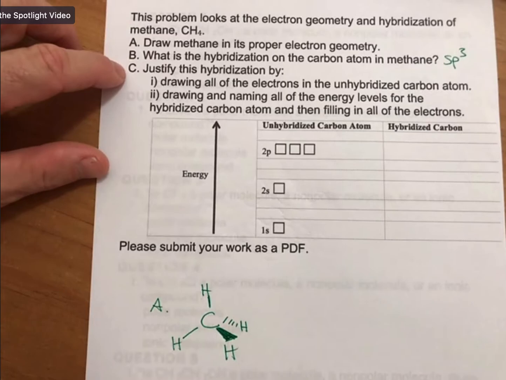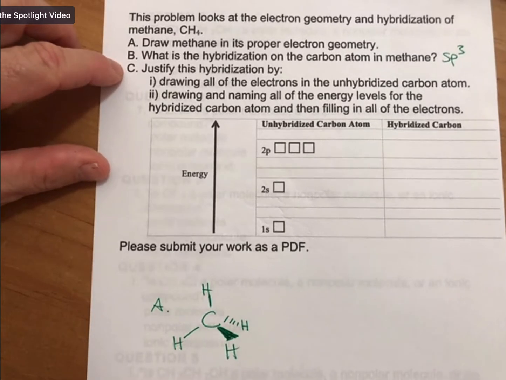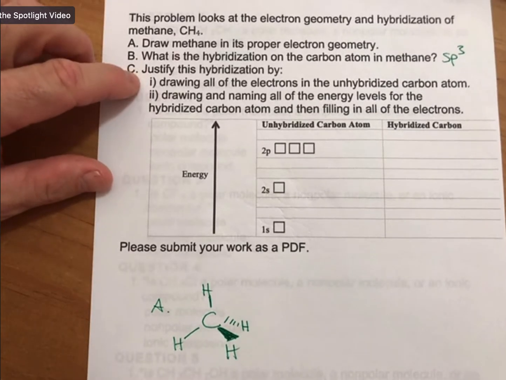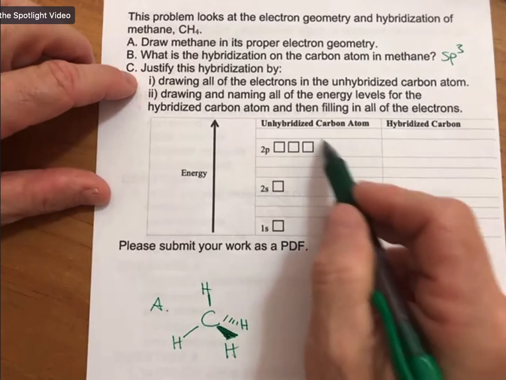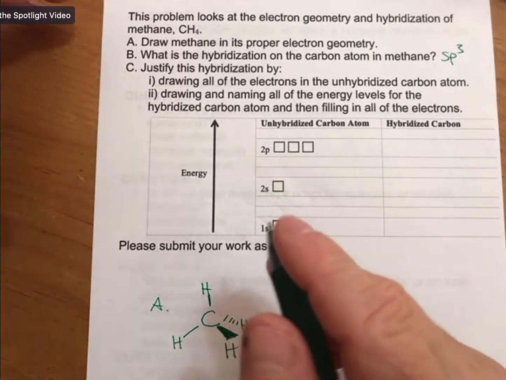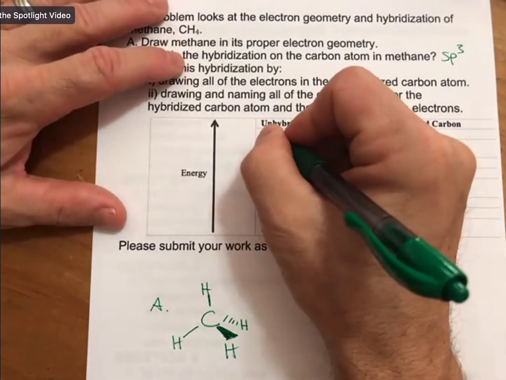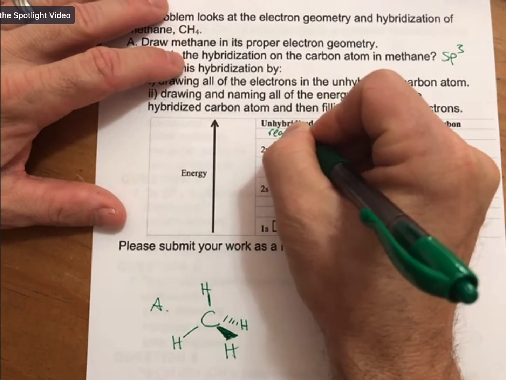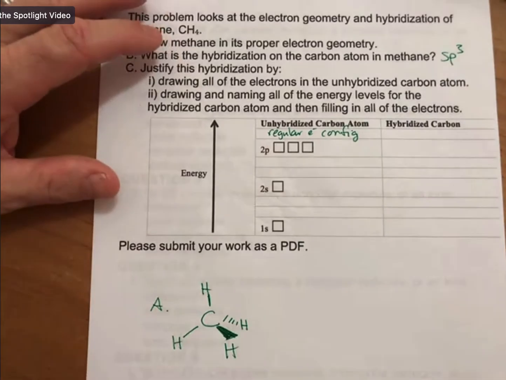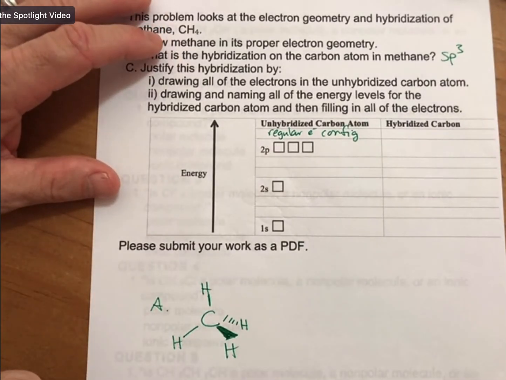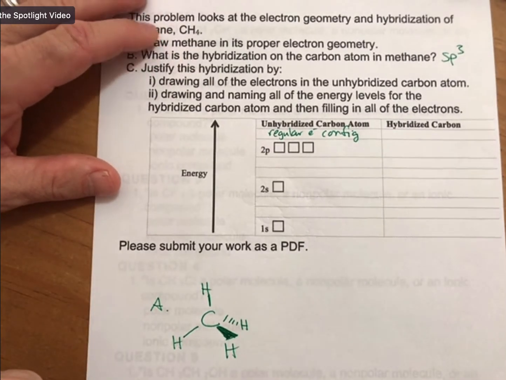And then it says justify this hybridization by drawing all the electrons in the unhybridized carbon atom. That's going to be the unhybridized carbon atom right here. And by unhybridized carbon atom, I just mean regular electron configuration. And we've done that now for a couple weeks.